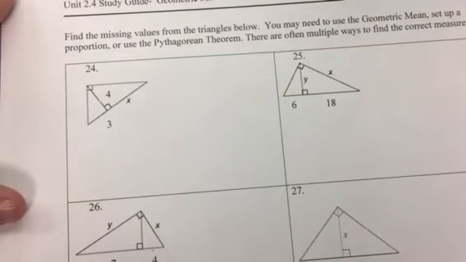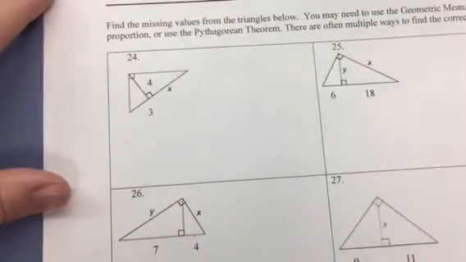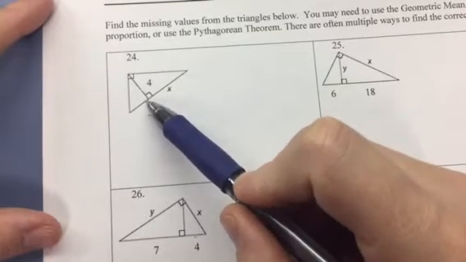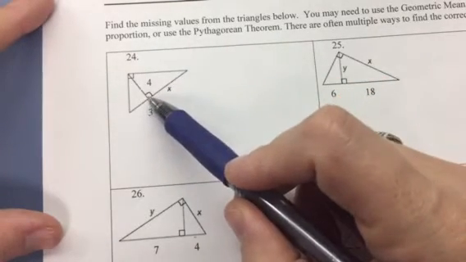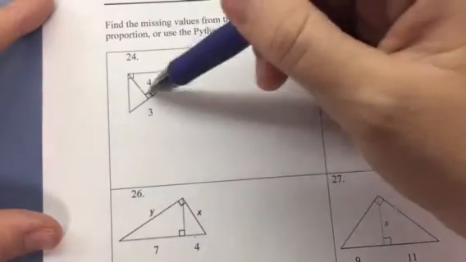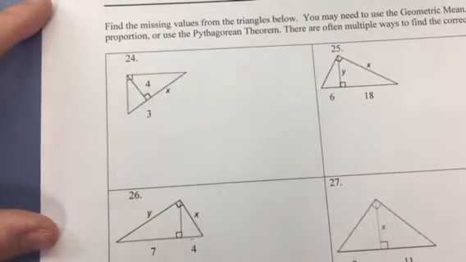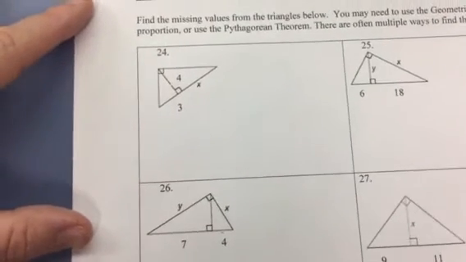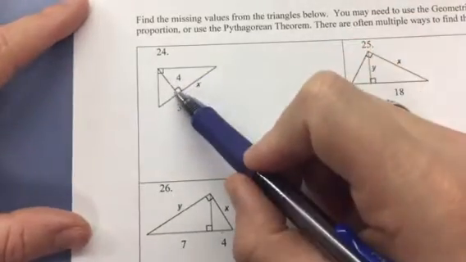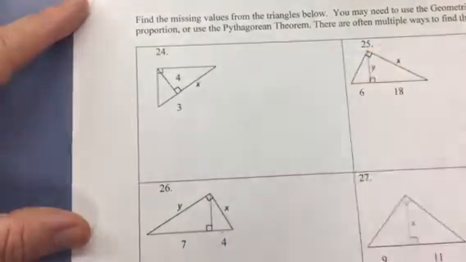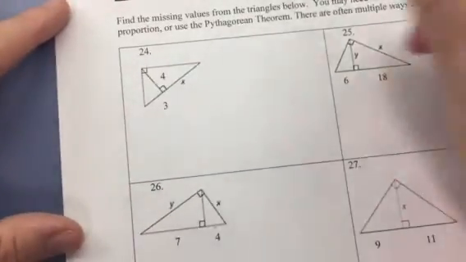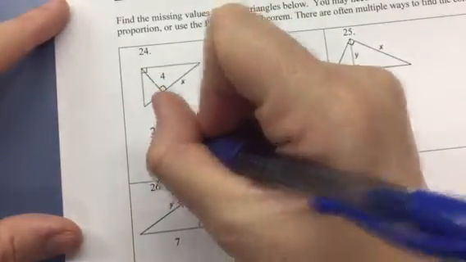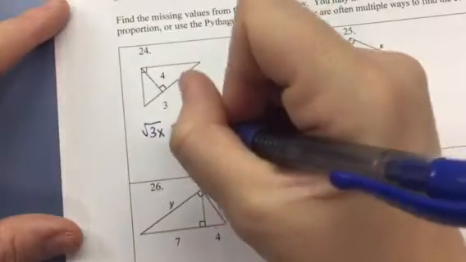So in number 24, you are given the short leg of the small triangle is 3, and then you are given the long leg of the medium triangle and the altitude, and you're supposed to work backwards and find x. And I will show you more than one way to do this one since the algebra can be confusing, but we said that the height of this triangle, or the altitude, is going to be the geometric mean of these two numbers. And we said to find the geometric mean, we multiply them and take the square root. So we could multiply 3 times x, which is 3x, and take the square root to get 4.